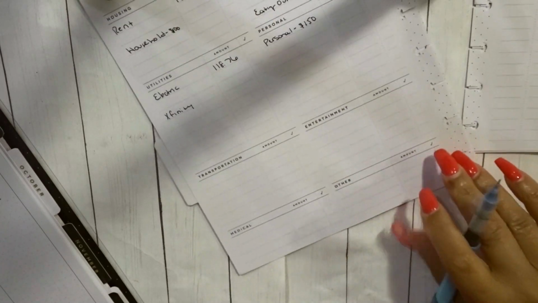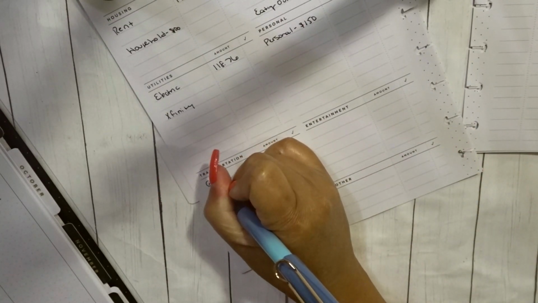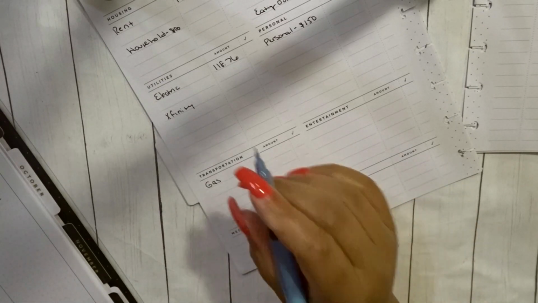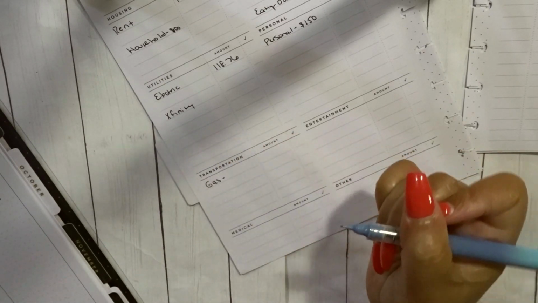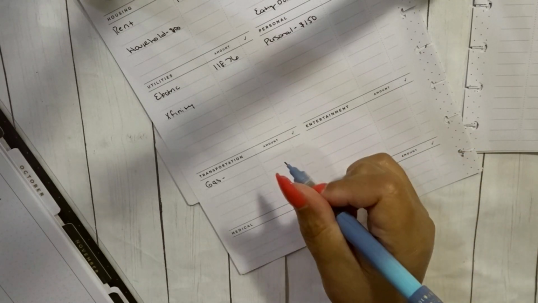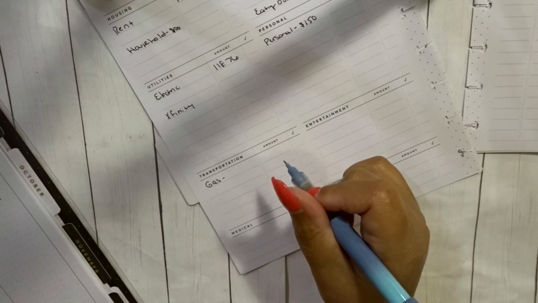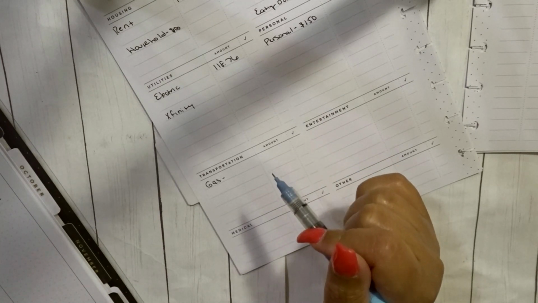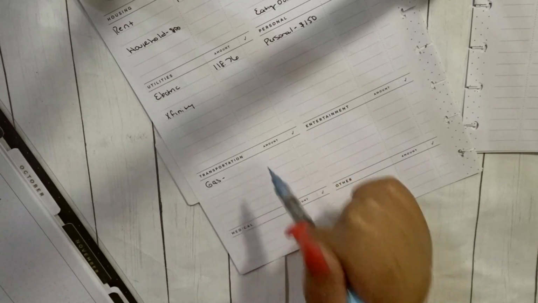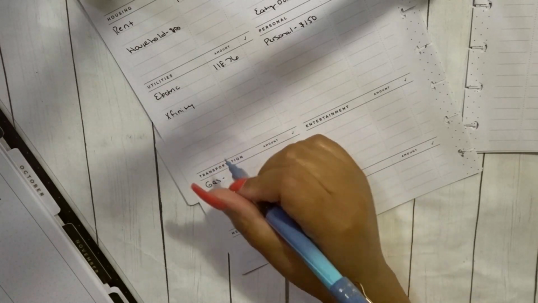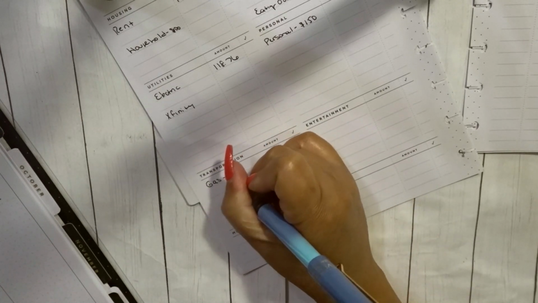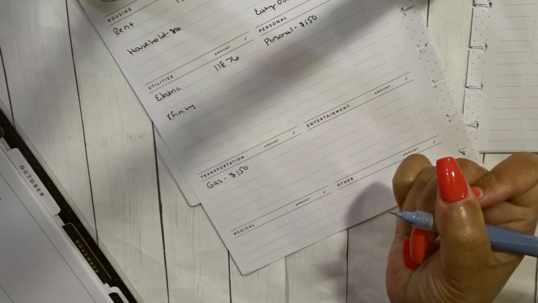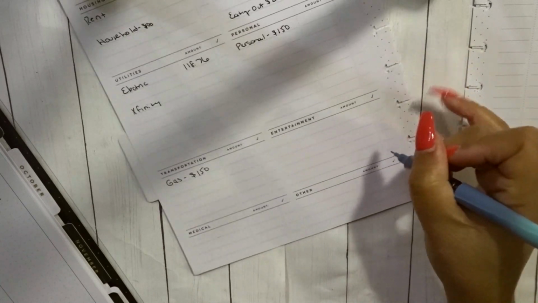And then gas, last month I budgeted 180 and I know I spent less than that. I started my new job on the 17th and I filled up that Saturday or Sunday. And I just filled up yesterday. So I'm gonna go back down to 150 in gas and see how that does.